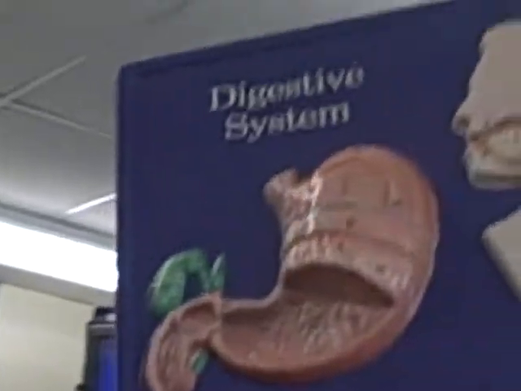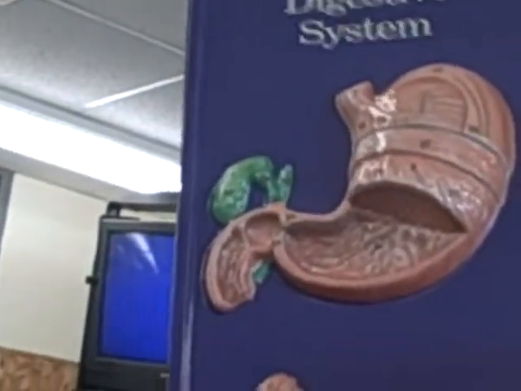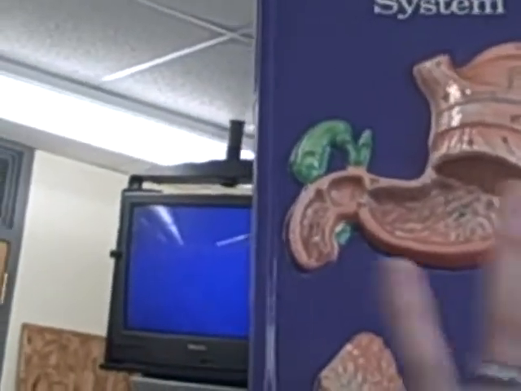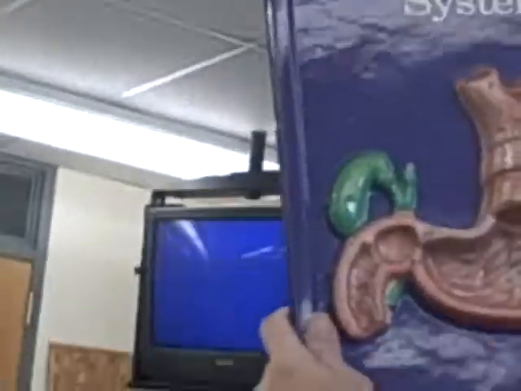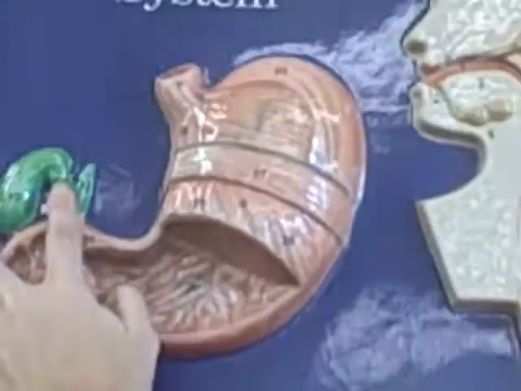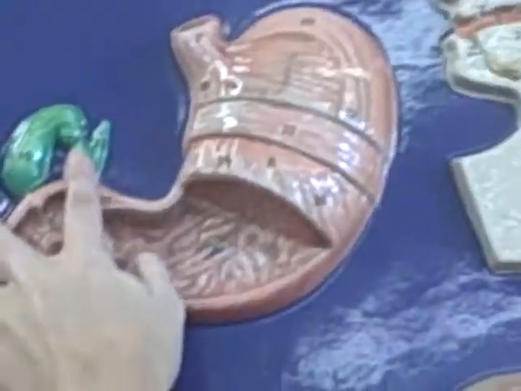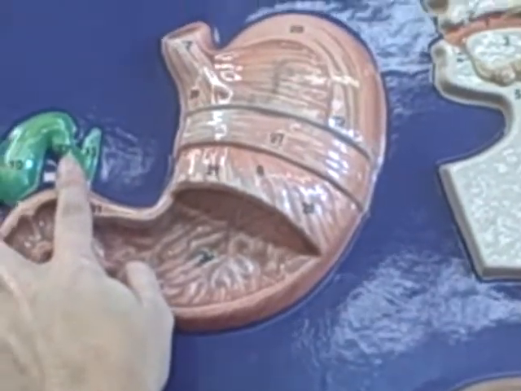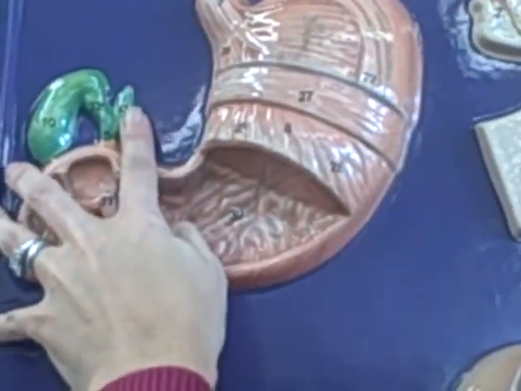On these flat panels, I'm going to give you the numbers that match the hepatic, cystic, common. On these, the gallbladder is number 10. The cystic duct is number 32. The hepatic duct is number 33.